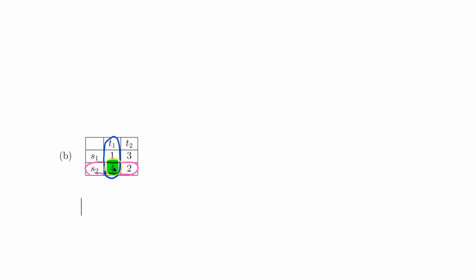Number 4 is not the smallest in the row, so it cannot be a saddle point. So let's try number 2. Number 2 is the smallest in the row, but it's not the largest in the column, so it cannot be a saddle point. And if I try this number 3, it's not the smallest in the row. So we try out all the possibilities, but none of these are saddle points. So this game, in fact, has no saddle point.